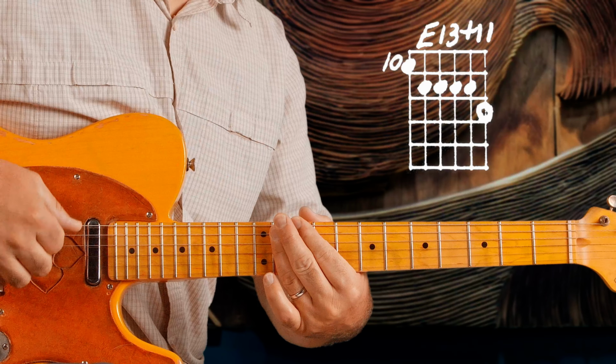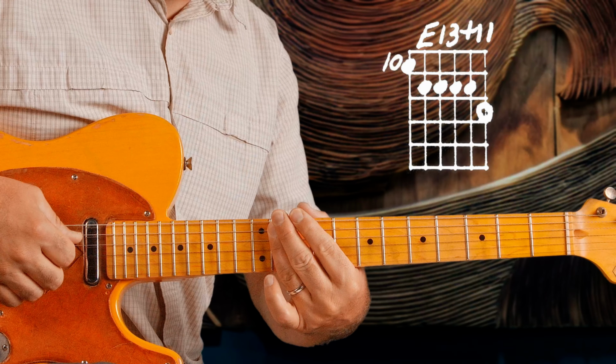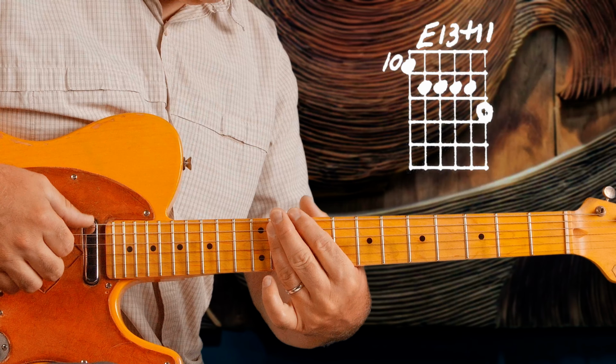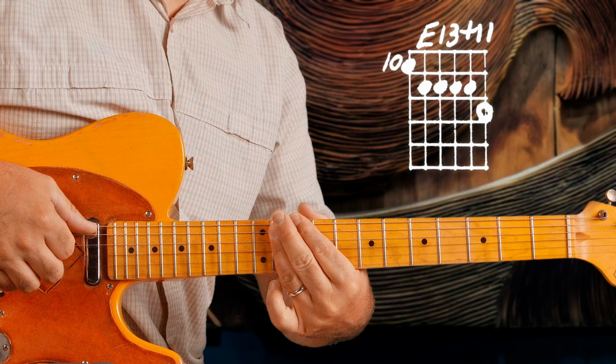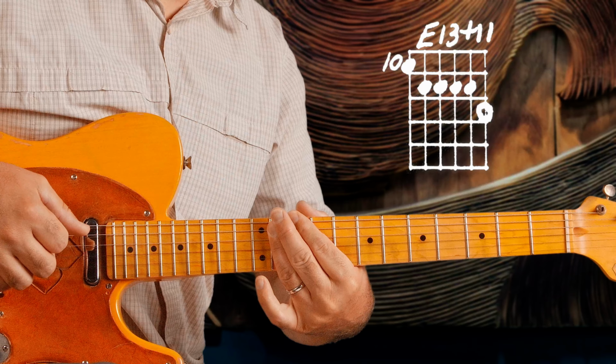I'm just trying to remember to tonicize each chord so I can sing the bass note against what the sonority is.